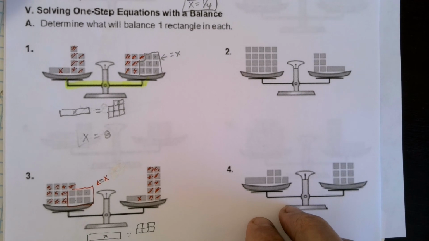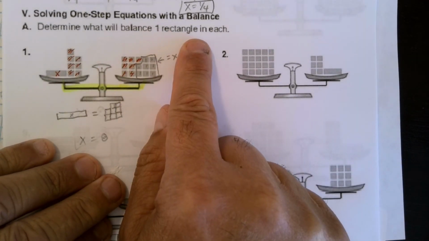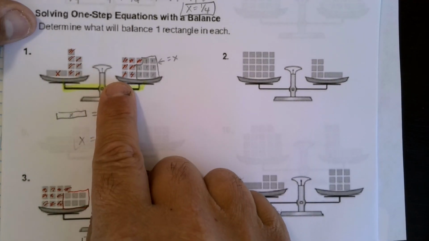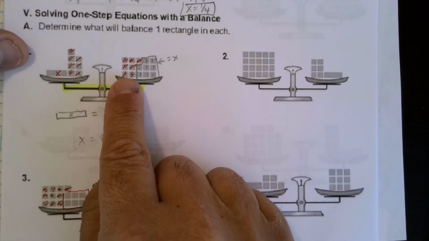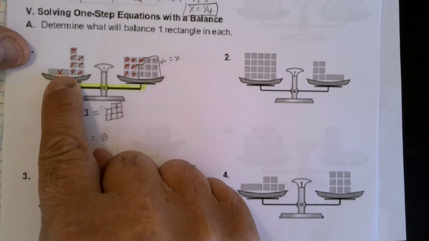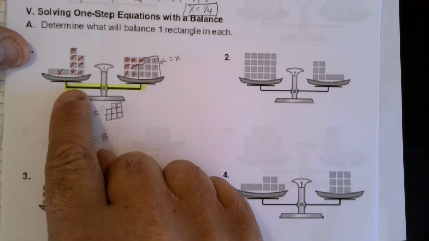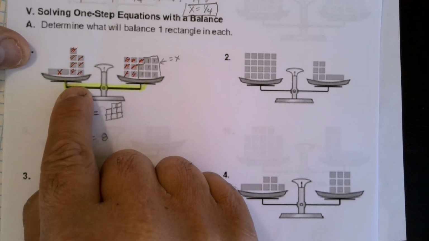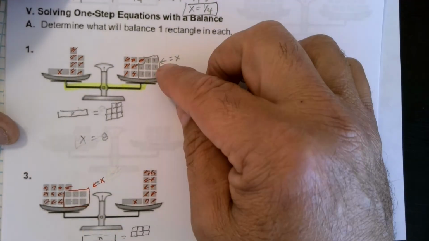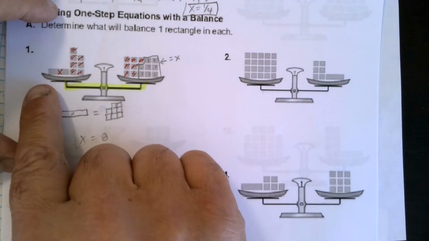Now, it says determine what will balance one rectangle in each. Yours doesn't have all this scratchy writing in it. What we have is a rectangle and a bunch of squares on both sides, and the point is that this is balanced. This is a picture of a scale, and if one side were heavier, it would tilt down. But right now it's balanced.